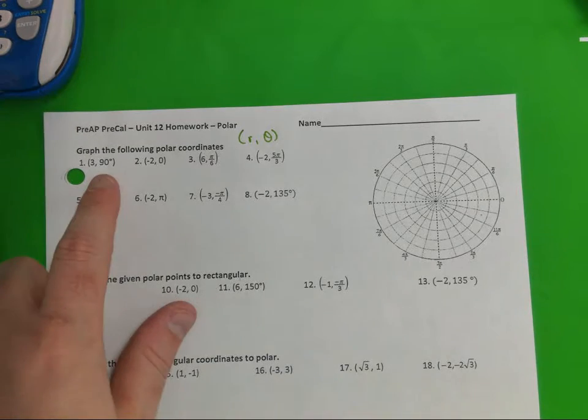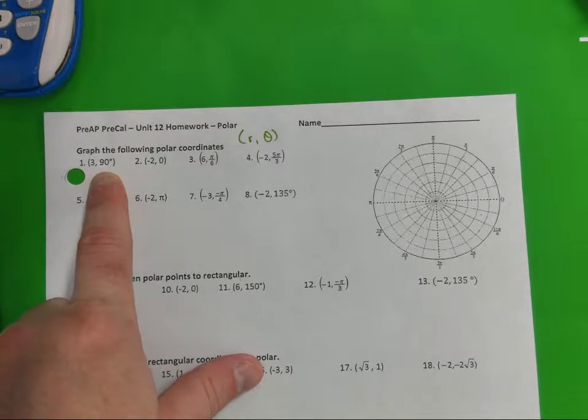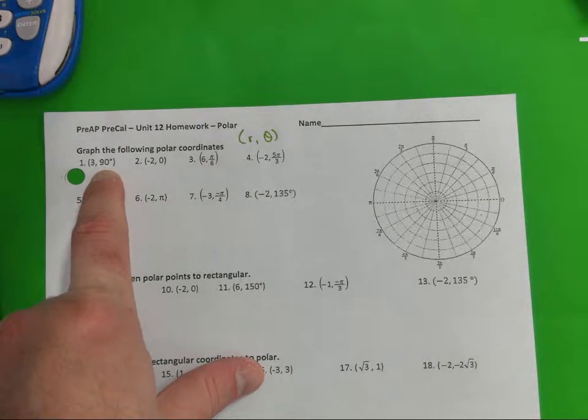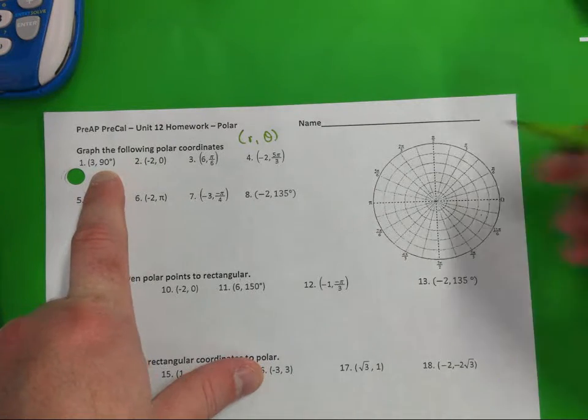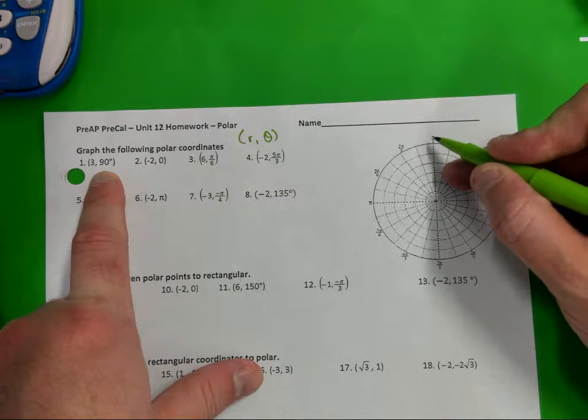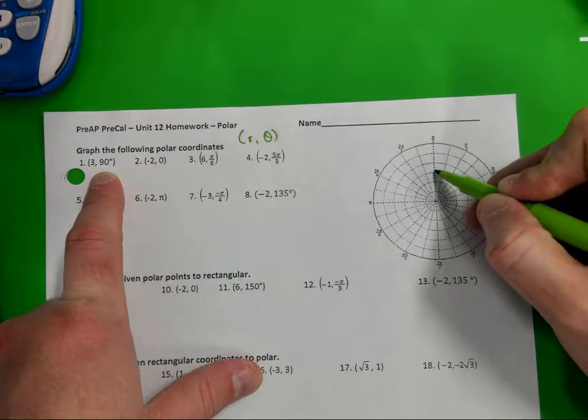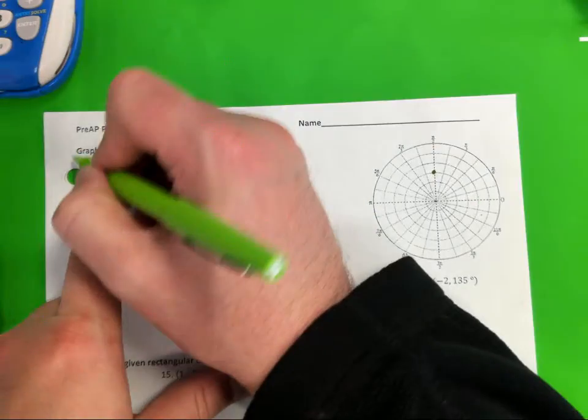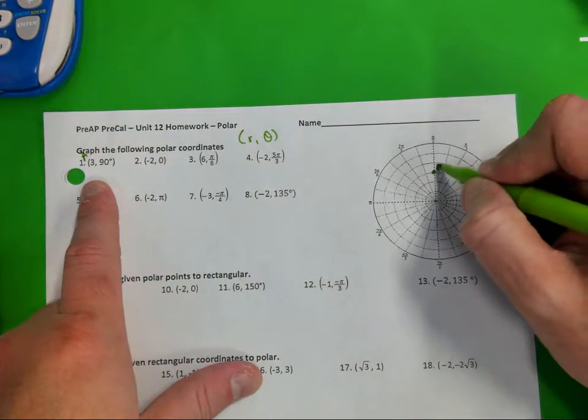Okay, so on number 1, the first thing you do is you locate 90 degrees. It is north, pi over 2. You're going up to ring 3. 1, 2, 3. And I'm going to call this point A.